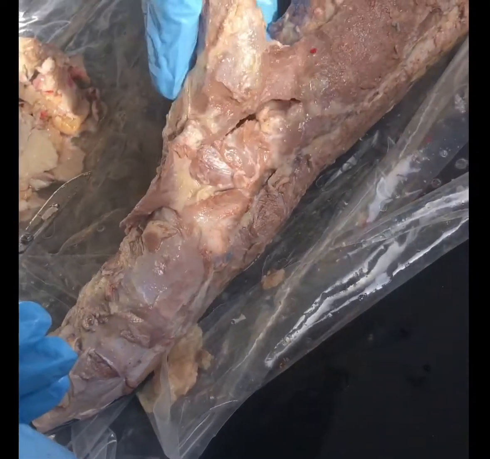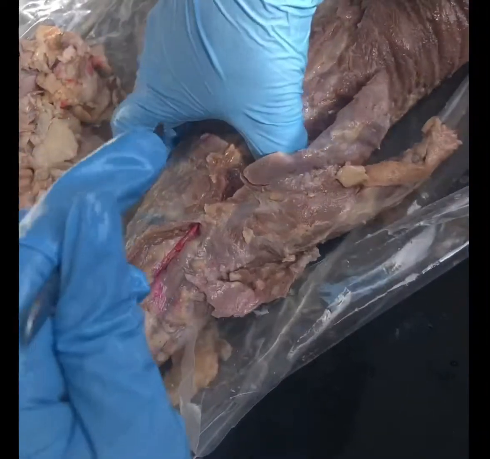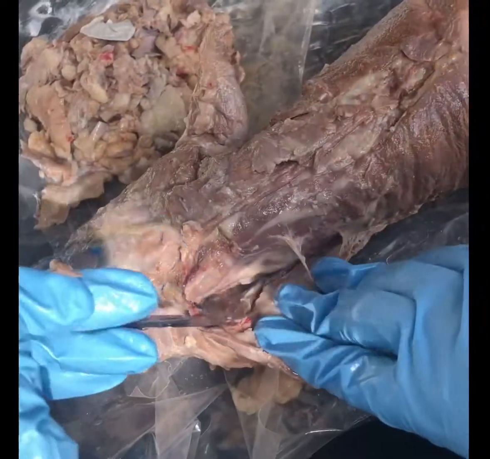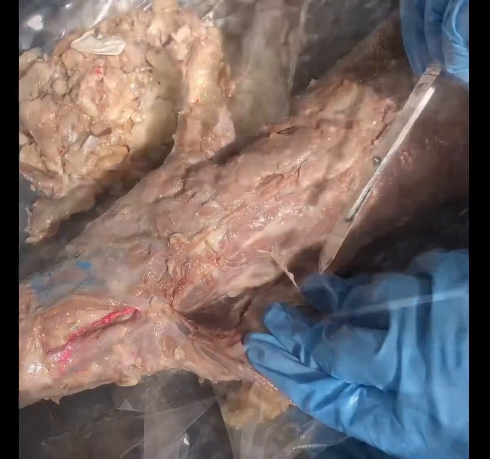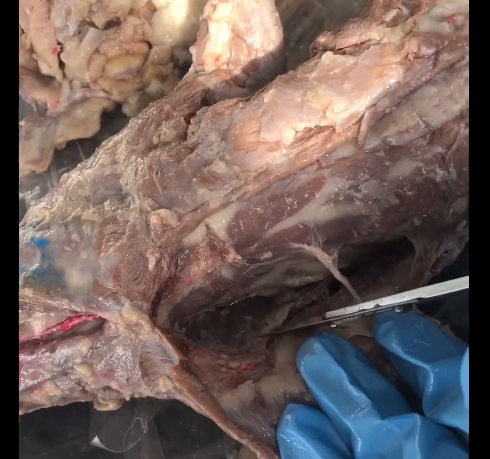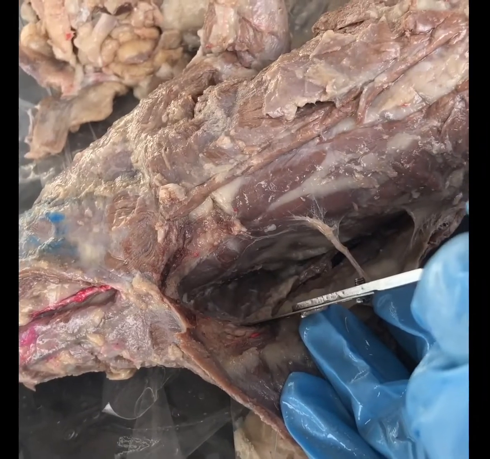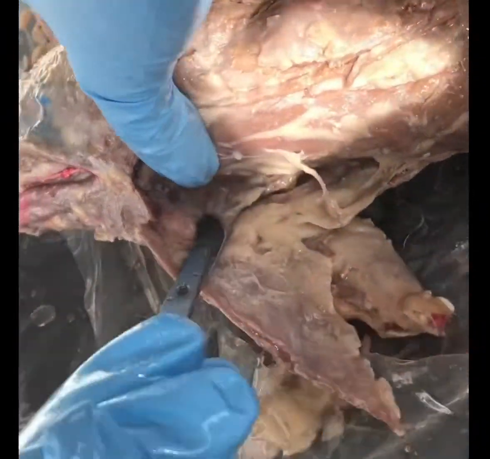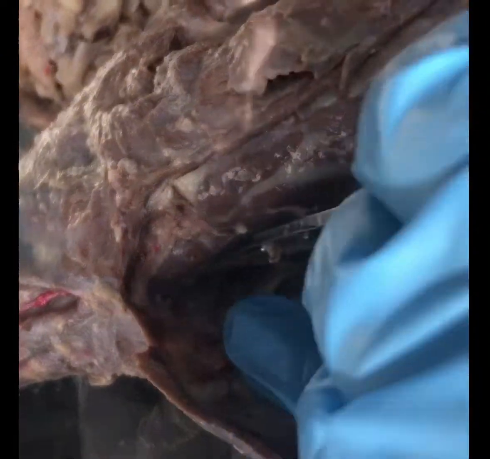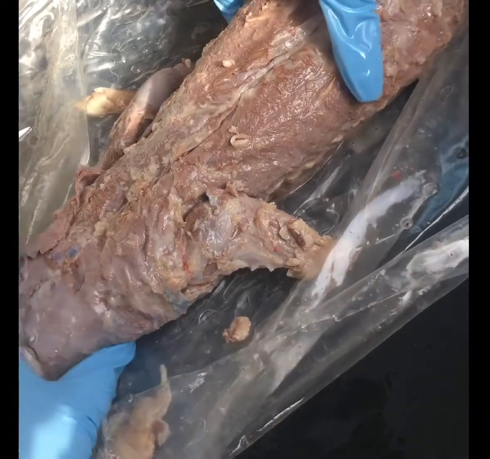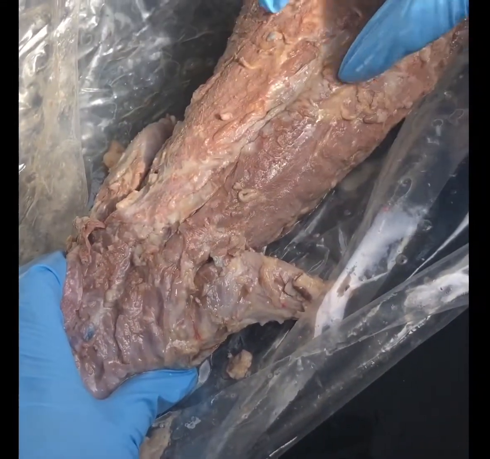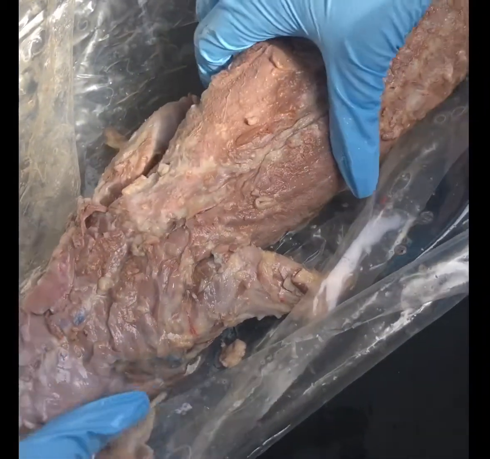subscapularis is on the inside. So we go here into the scapula. It's gonna be right here. Okay, the subscapularis is right here. This muscle right here on the inside, under the scapula. Okay, the erector spinae is basically the muscle that covers the spine, which is all this right here. The outside, the outer muscle.